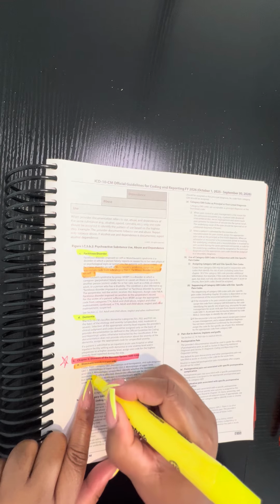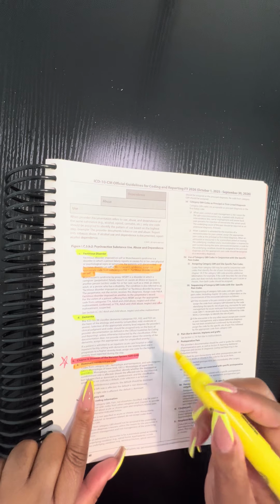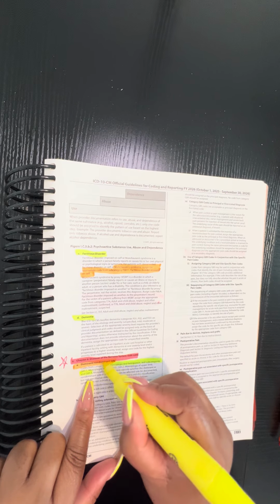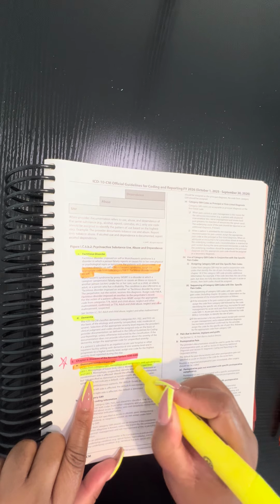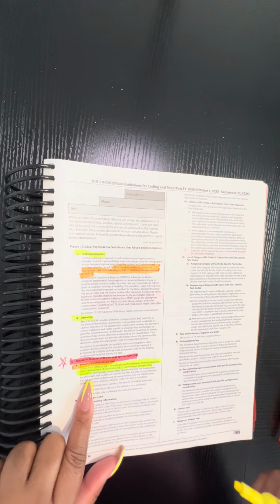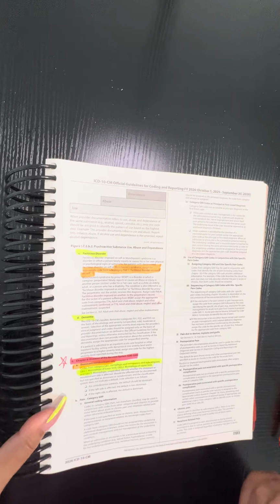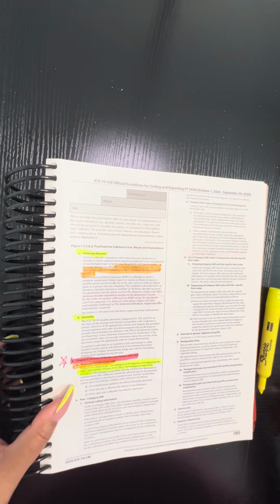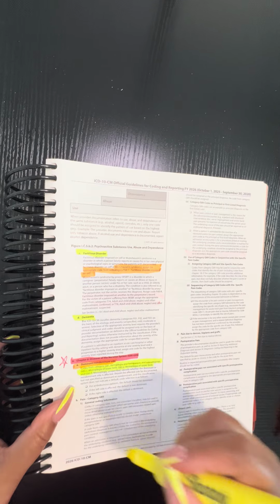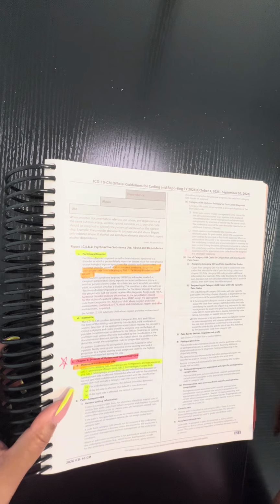So stop at the G83.3. And then we definitely want to make sure we highlight that.